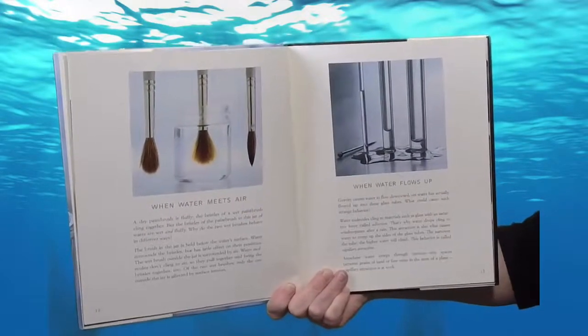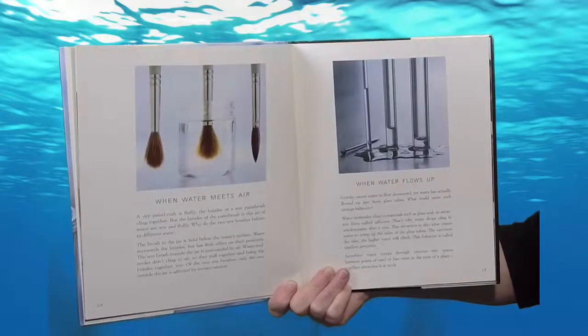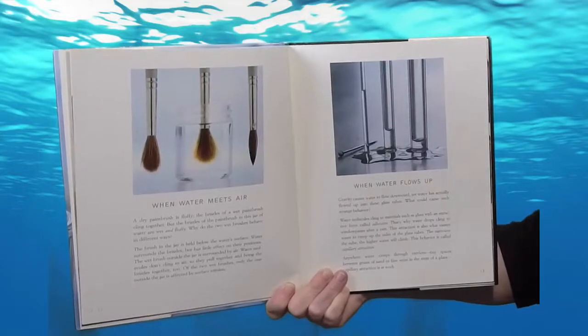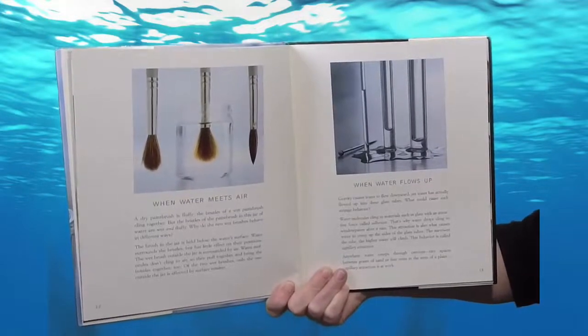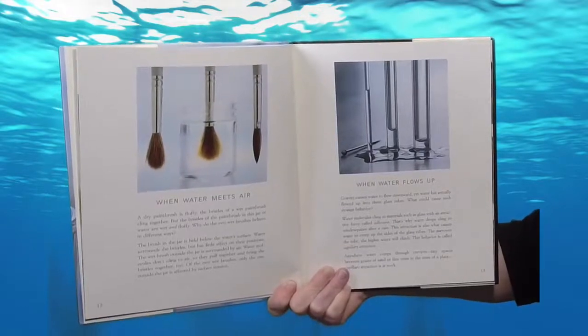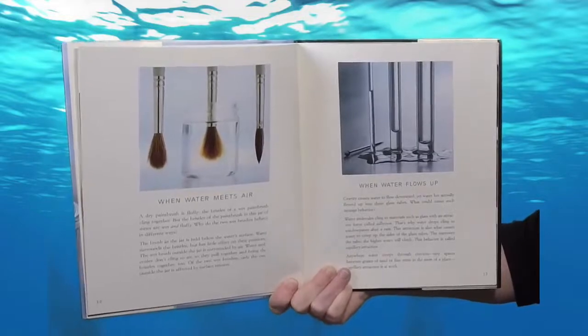This attraction is also what causes water to creep up the sides of the glass tube. The narrower the tube, the higher water will climb. This behavior is called capillary attraction. Anywhere water creeps through crevices, tiny spaces between grains of sand, or fine veins in the stem of a plant, capillary attraction is at work.